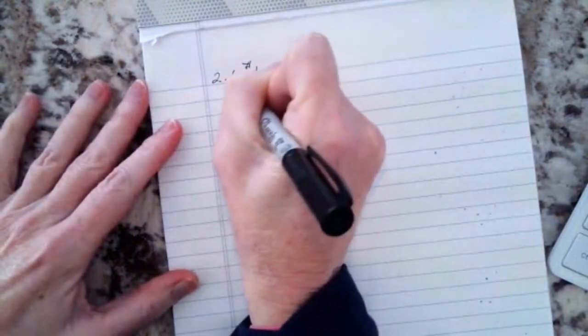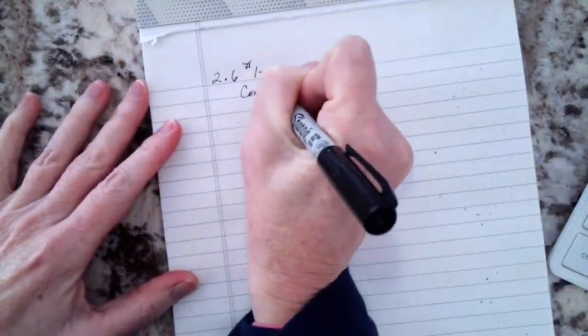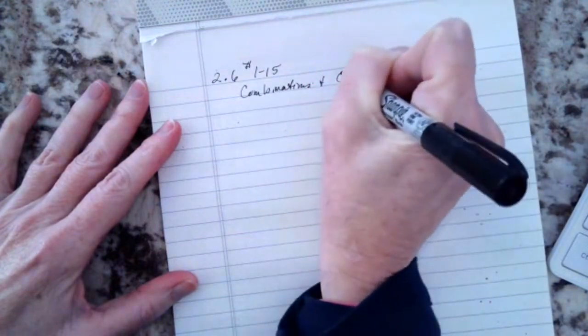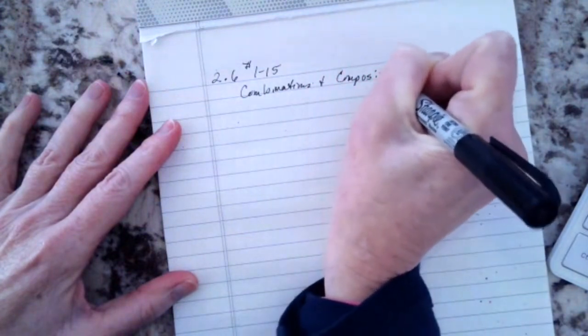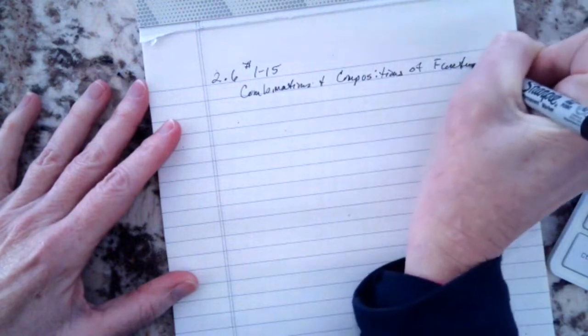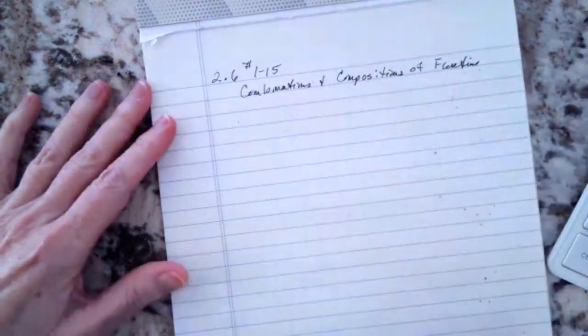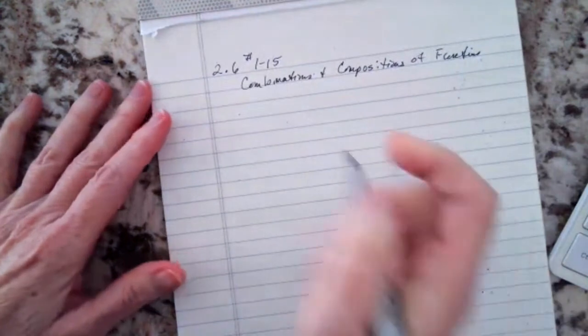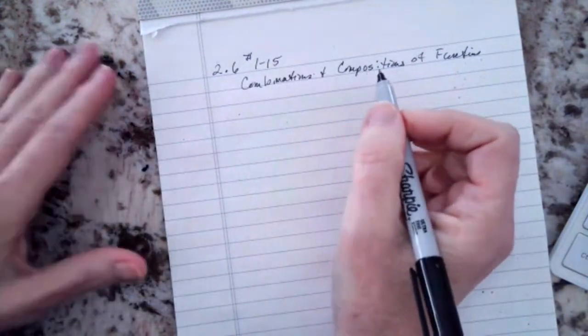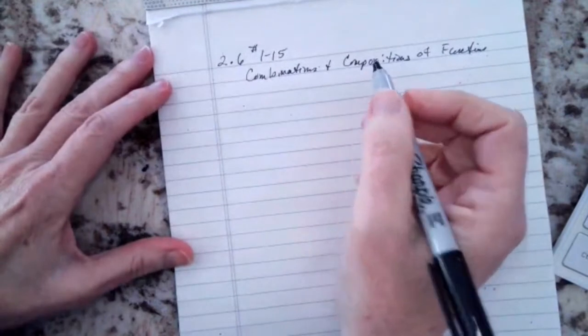Okay, 2.6 is combinations and compositions of functions. So we're still dealing with functions, all this chapter we will be. We're going to combine them. We're going to compose them. Those are two different things. It's not important that you know the difference between them.